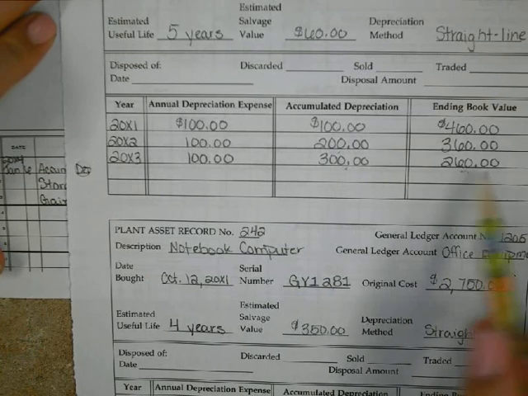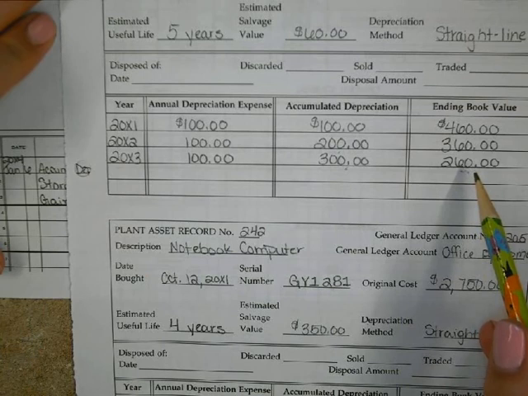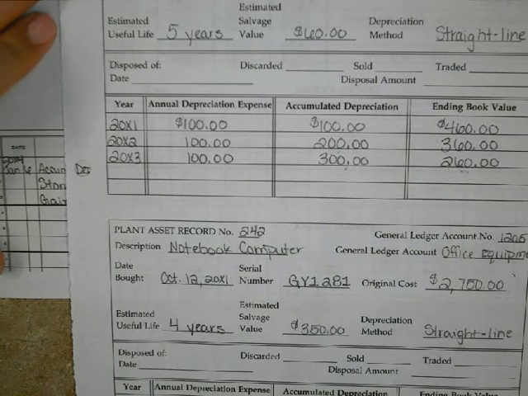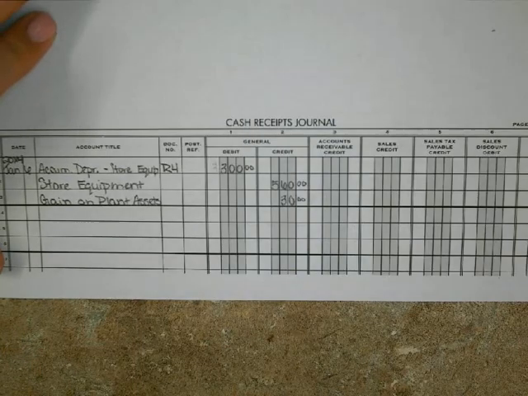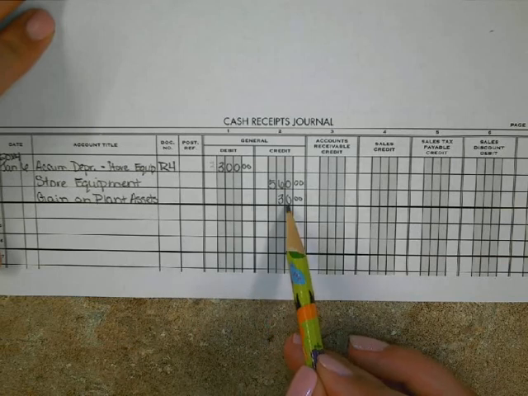But how much did we sell that computer monitor for? We sold that computer monitor for $290. So therefore, we're making a profit of $30 from selling that computer monitor. And so that's why here we have that gain on plant assets of $30, because we sold it for more than it was worth when we were done with it. Okay.